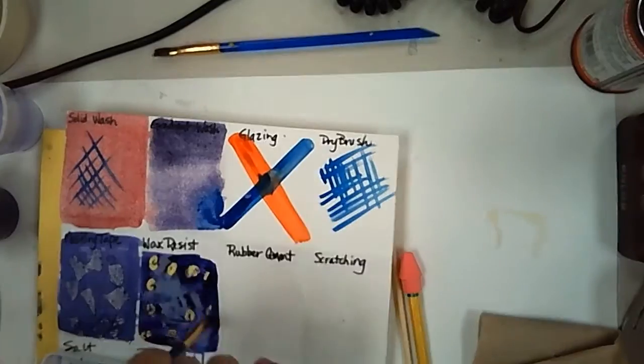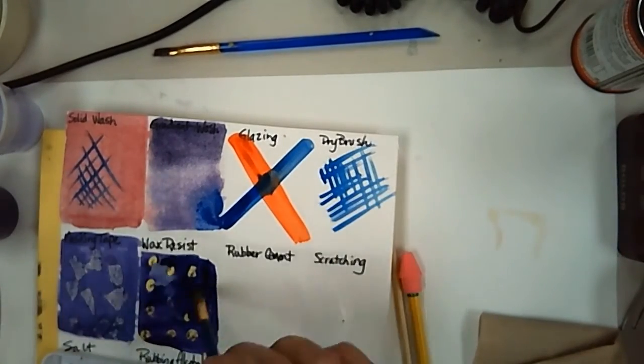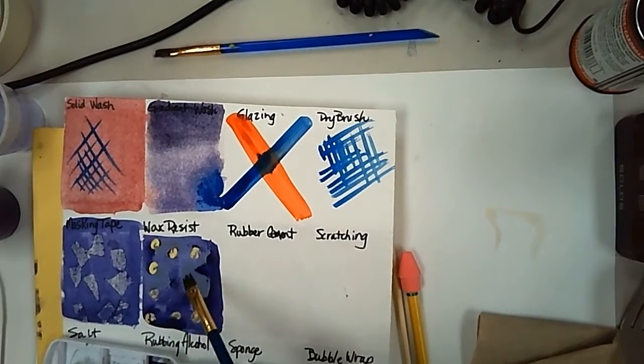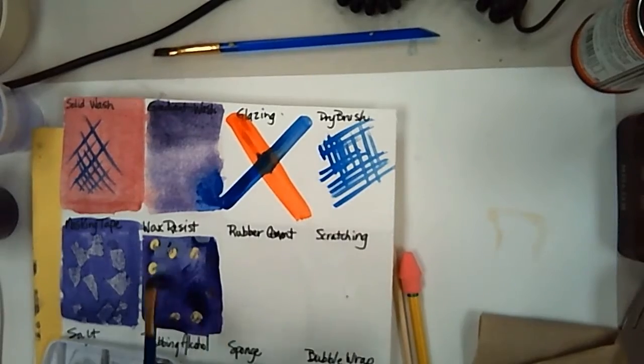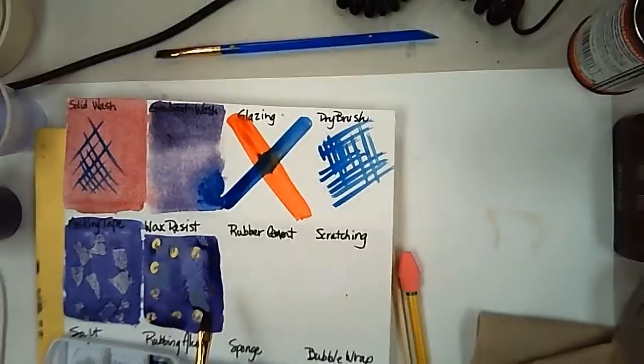And you can see that the circles I made are really showing up. I can add a little more water to really make them show up. But that really light one that I did here doesn't show up hardly at all. So you need to make sure that that wax is really on there. You cannot take the wax off. It's going to stay the way it is.